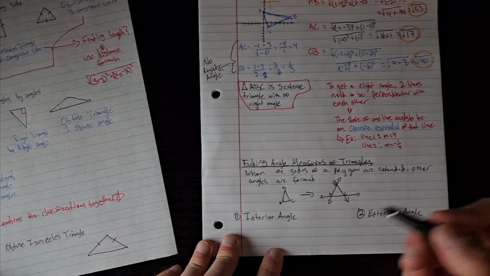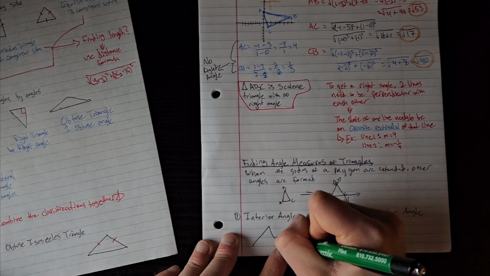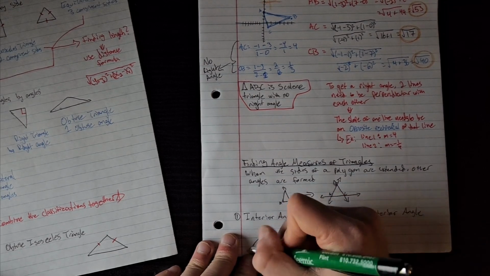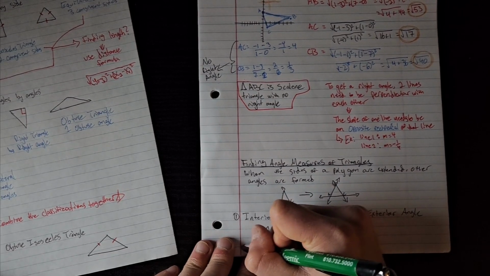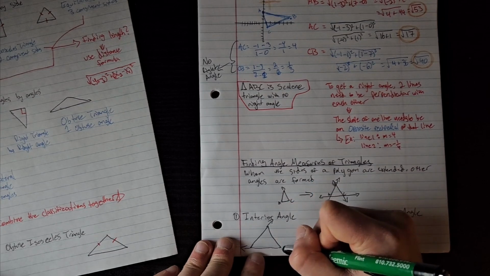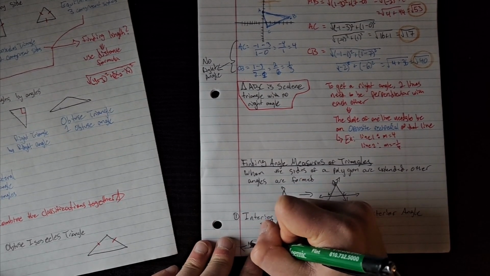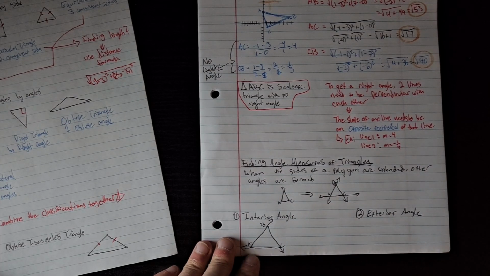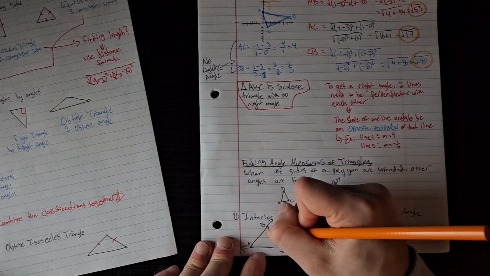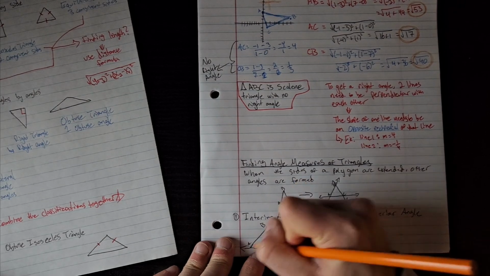So when we look at an interior angle, drawing it as so, CBA, always label, please. Interior angles are the angles inside of the triangle.